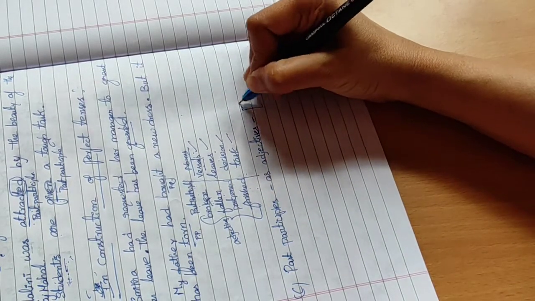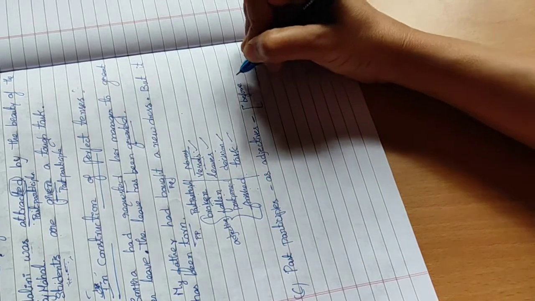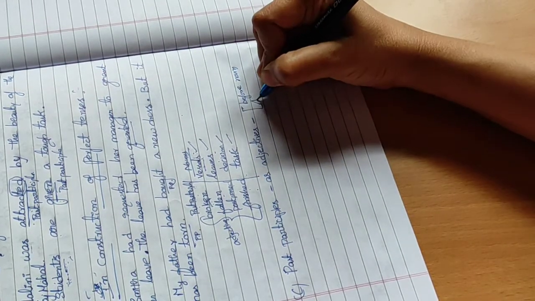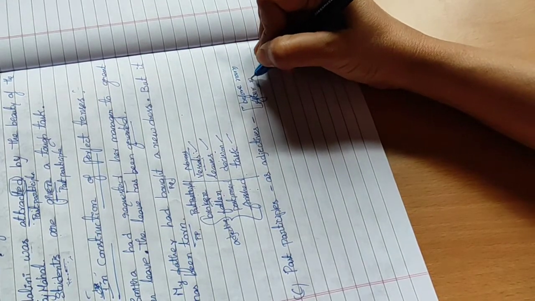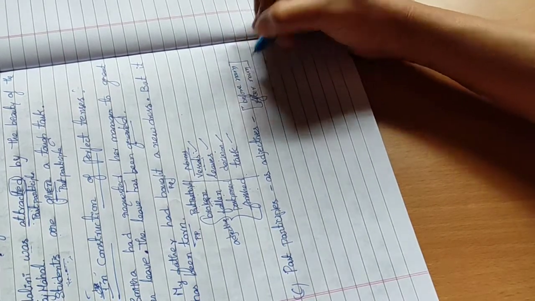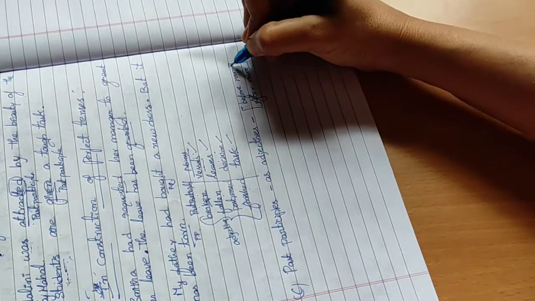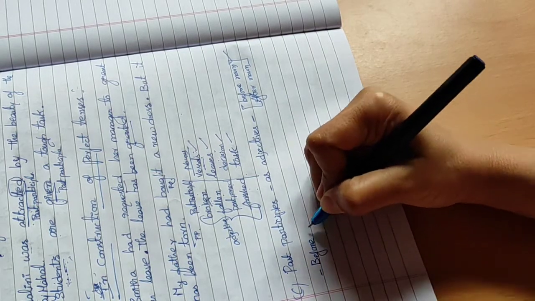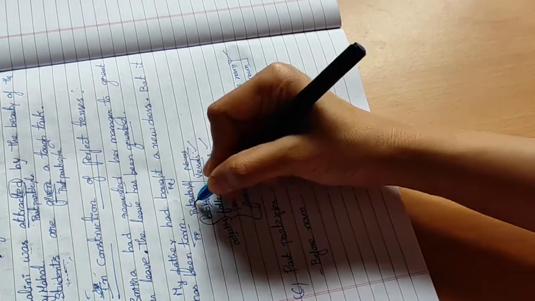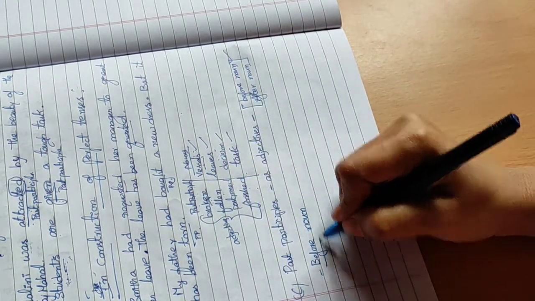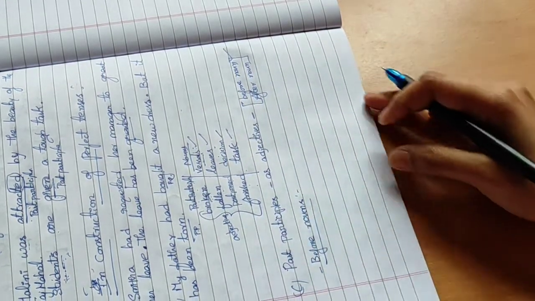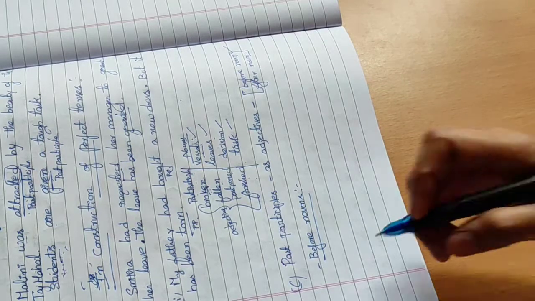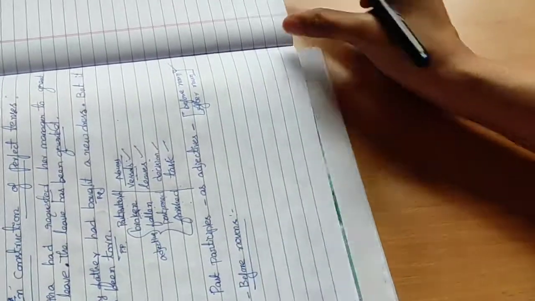But one is before noun, another one is after noun. Okay, first we will see before noun. So we can write these examples, but I'll make a full sentence here.